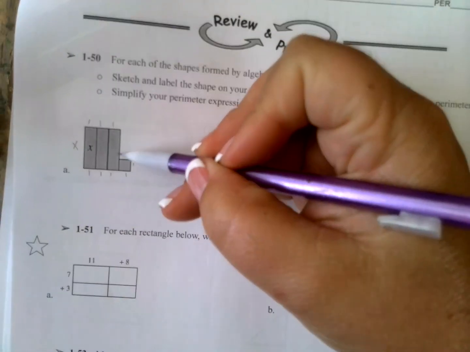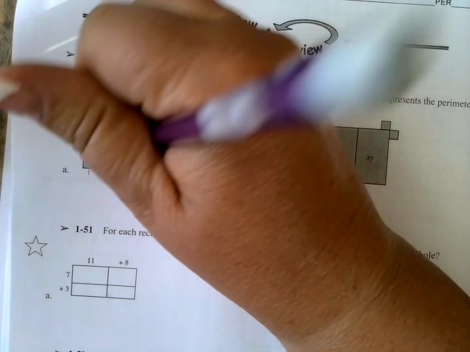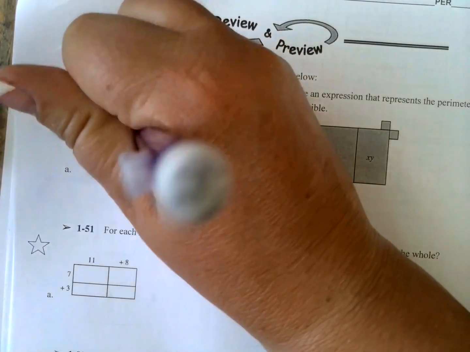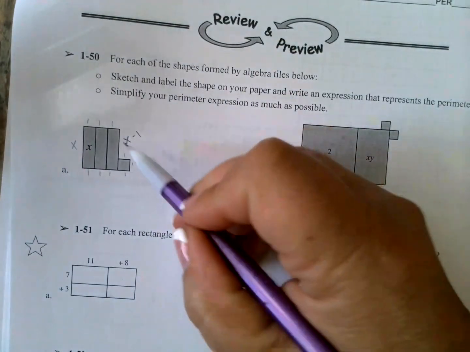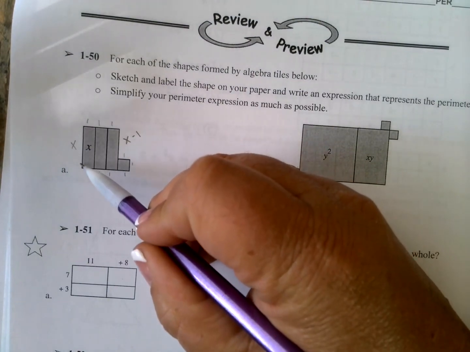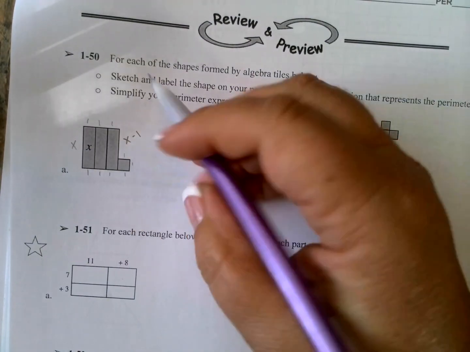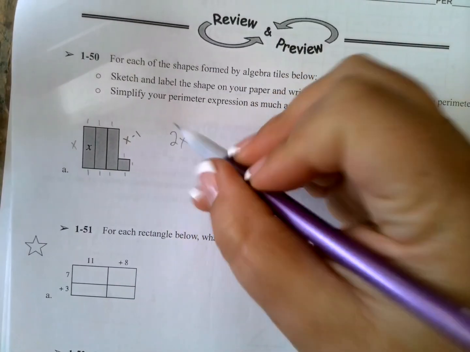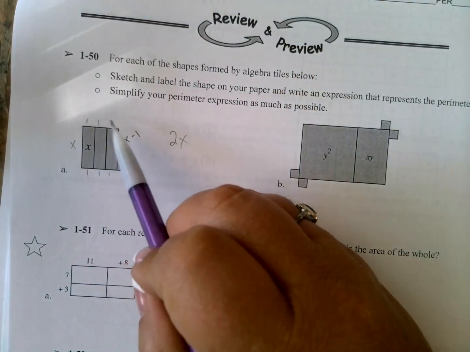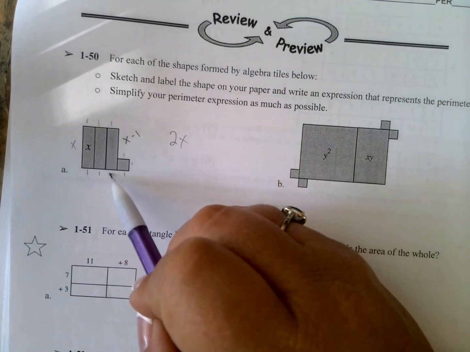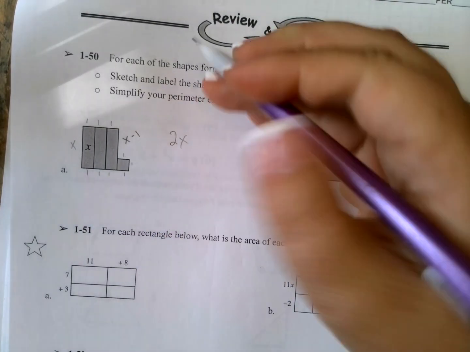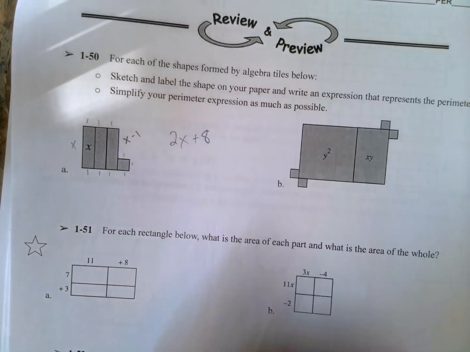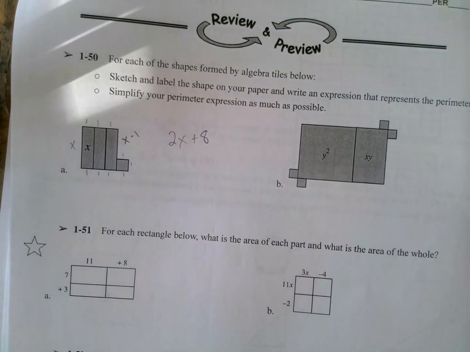Oh, and to find this side length, it would be X minus 1 because I know this whole thing's X and we're going to minus this 1. So technically I have 2 X's and then I have 1, 2, 3, 4, 5, 6, 7, 8, 9 minus 1 is plus 8. That's that perimeter.